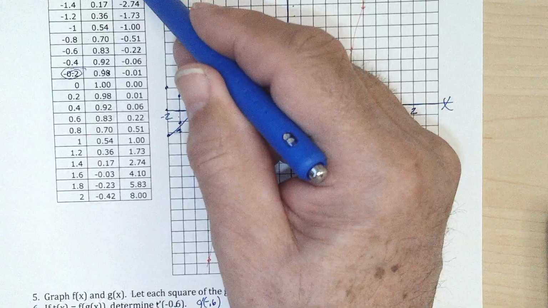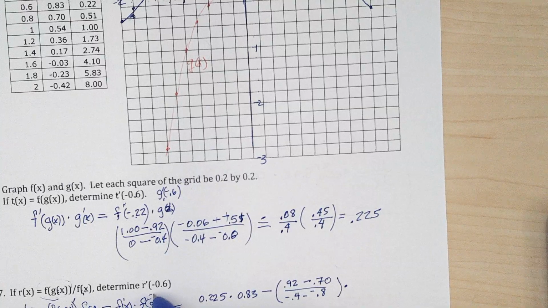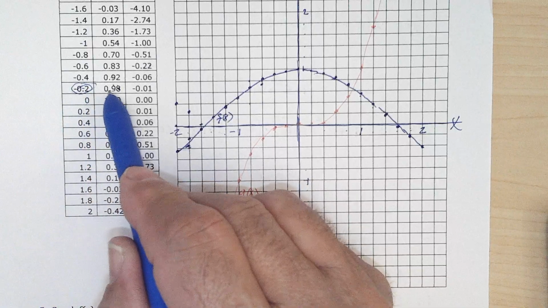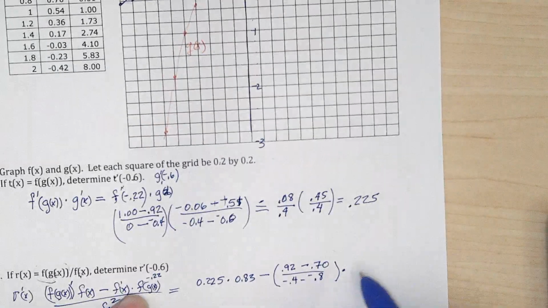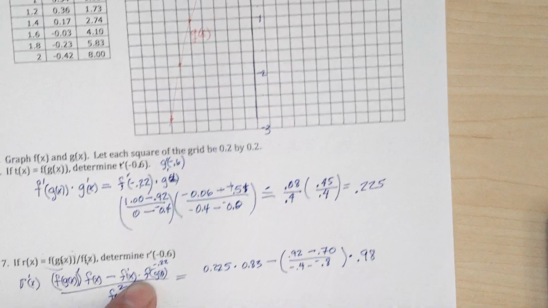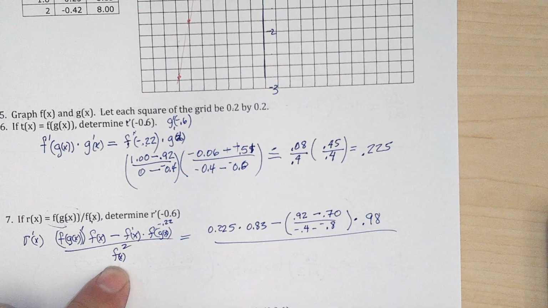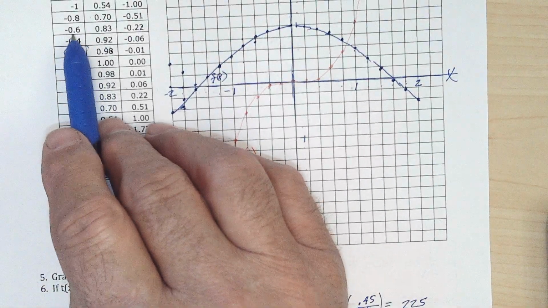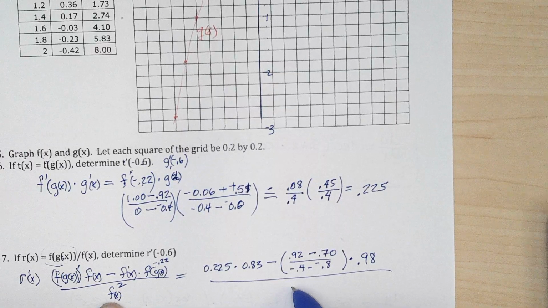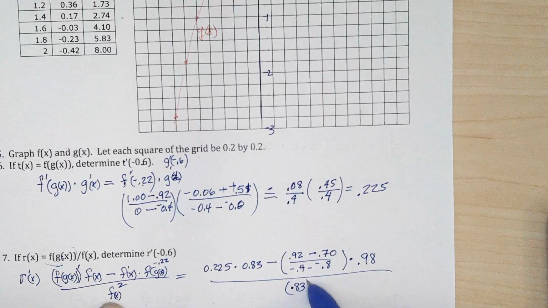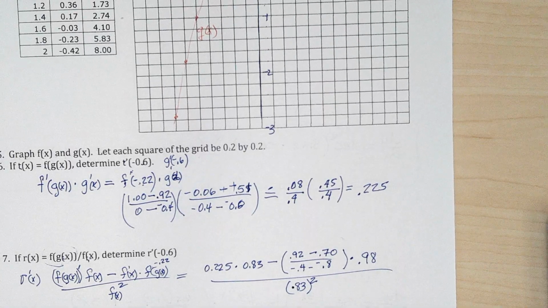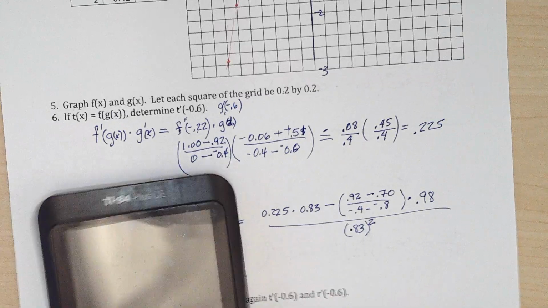G of negative 0.6 is negative 0.22. And we've got to find f of negative 0.22. Well, at negative 0.2, f is about 0.98, all over f of negative 0.6, which is 0.83, squared. So I've got to figure that out.